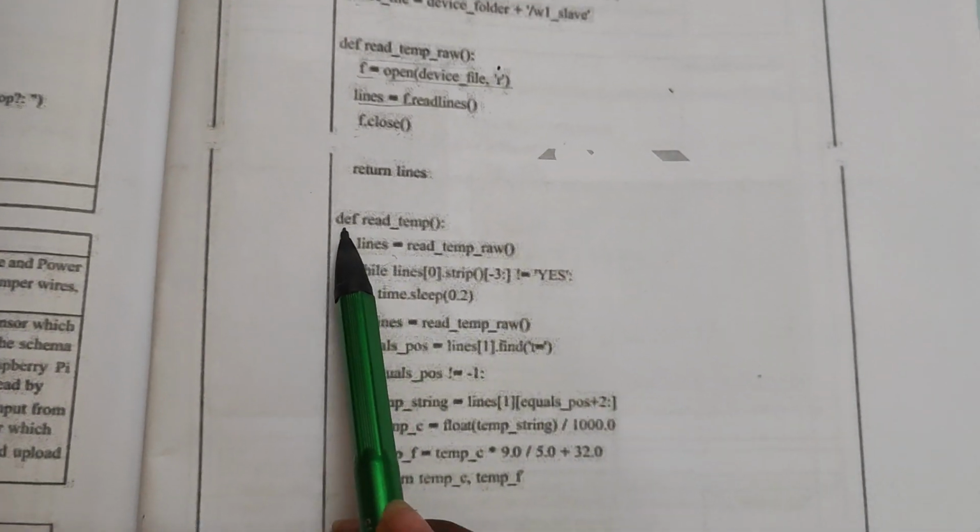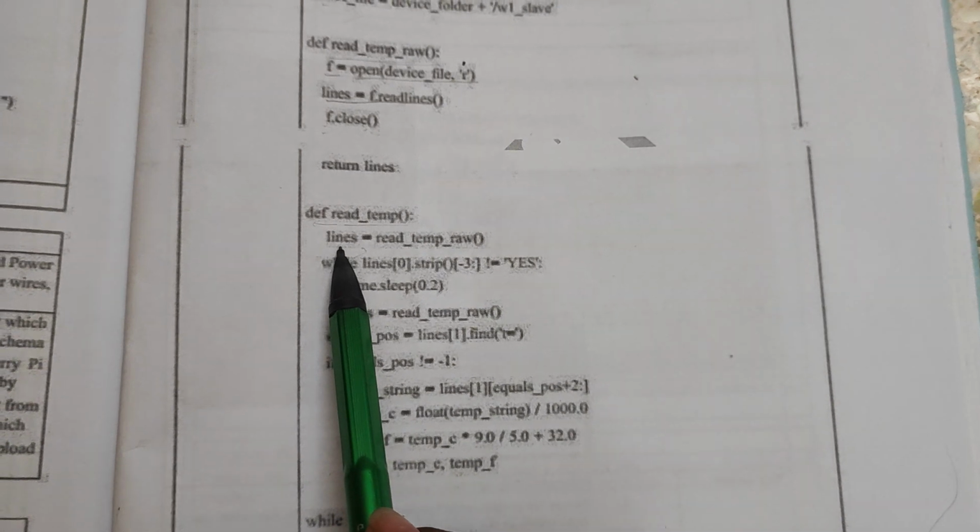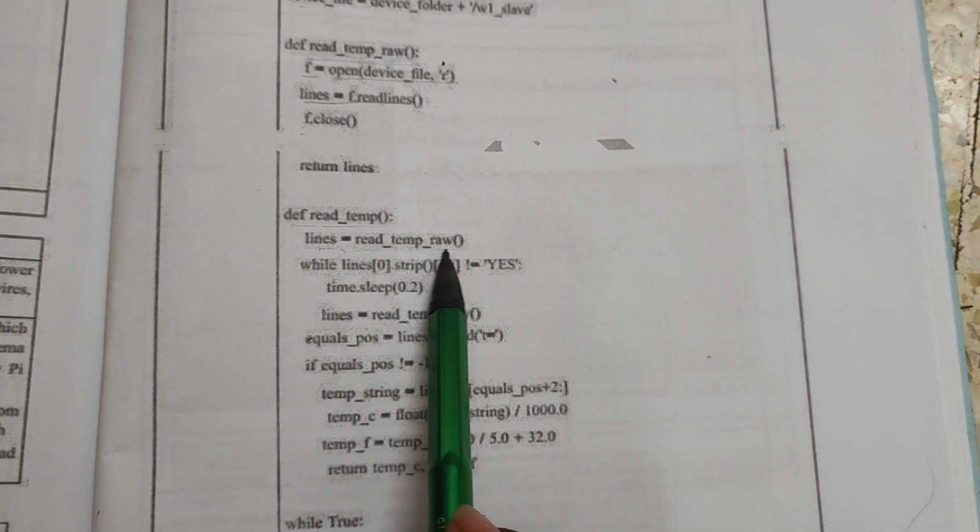f is equal to open device file comma r, and then lines is equal to f.readlines, and then f.close. So now you have to return lines. So you have return lines. Then you have definition read temp. So what you're doing here is lines is equal to read temp raw. So you're getting the raw data.